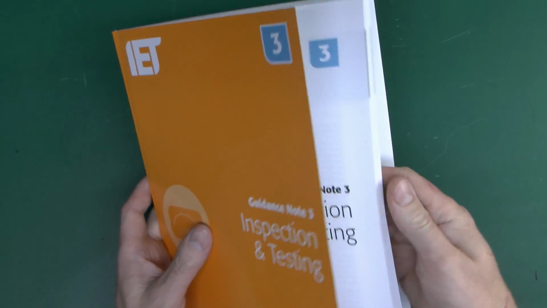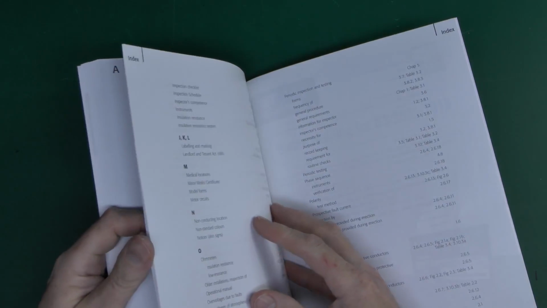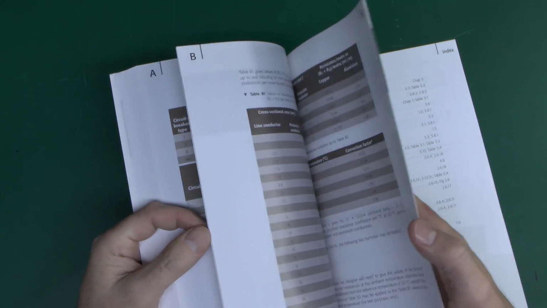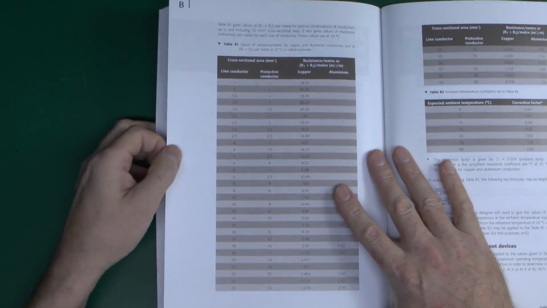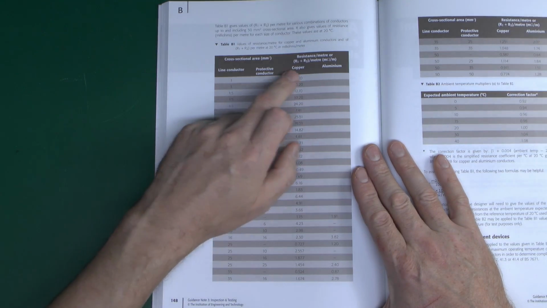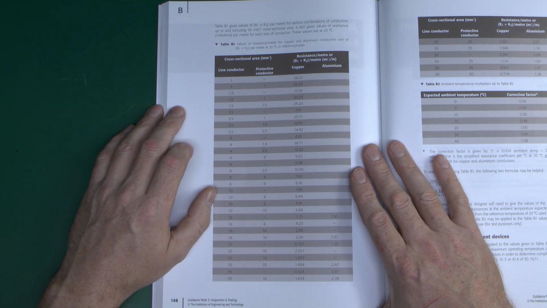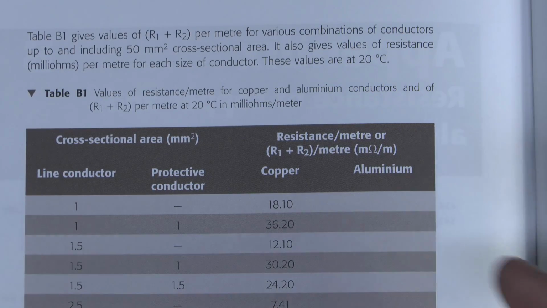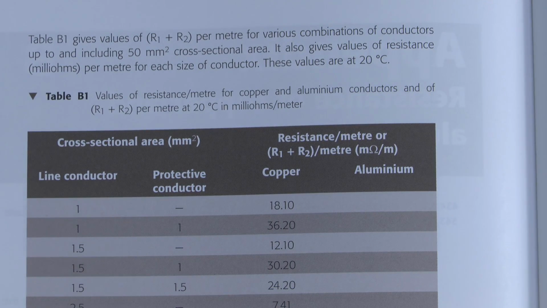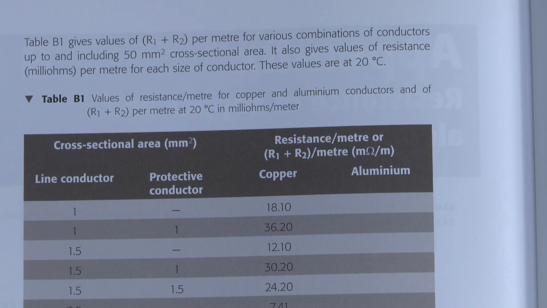In this particular book it's in Appendix B, so we'll have a look in the back there, and all this is just a list of various sizes of conductors and then the resistance of those particular conductors, whether it's copper or aluminium. Copper usually, that's what we're going to be using for this example. Now this table in the on-site guide is exactly the same, the only difference is it's printed in smaller text because it has smaller pages, but we'll use this one because it's a bit bigger, easier to see obviously.